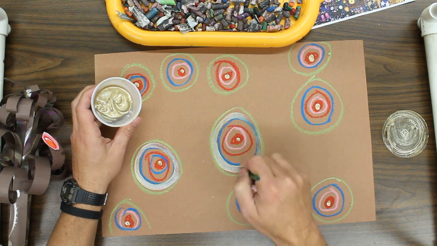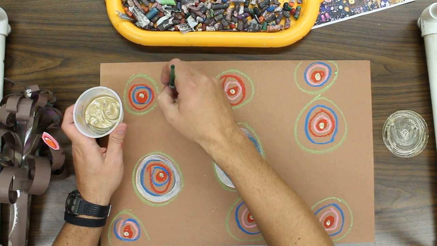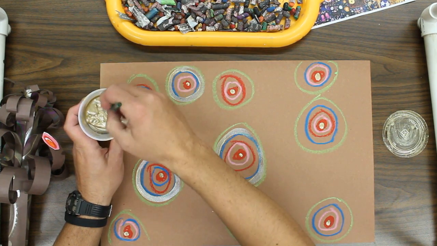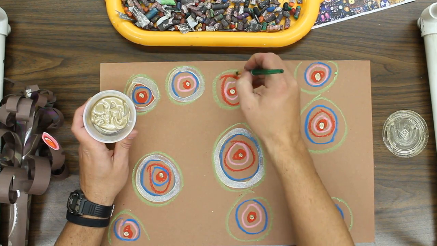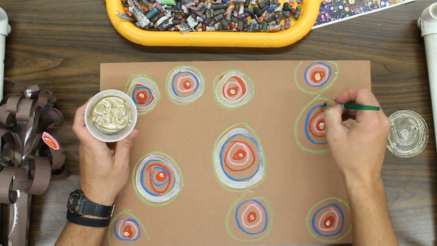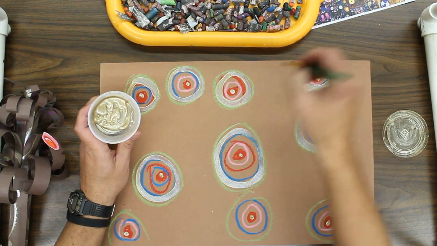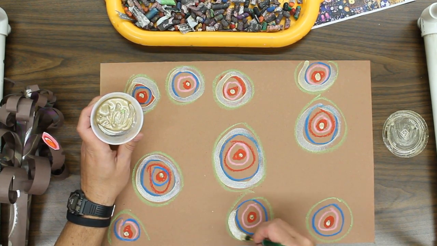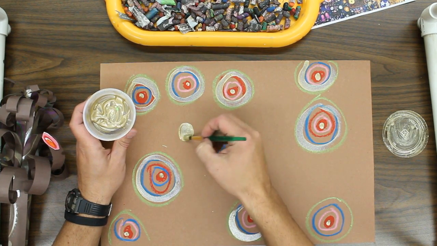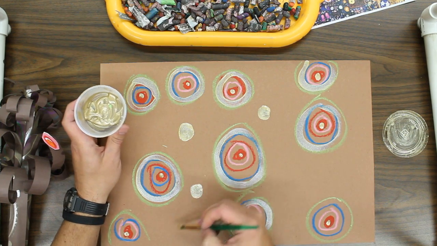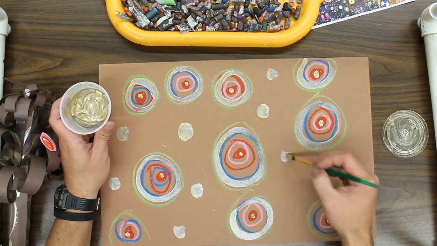Klimt really liked to use gold paint in his work. His dad worked as a goldsmith, and he had some of the gold leaf, they call it, and he would add gold on a bunch of different things with his work as well. So he got a lot of his ideas from his dad and using that gold paint. Okay. You could go in the background too. You could even do other dots around the work. Again, we're just kind of decorating it as we go.